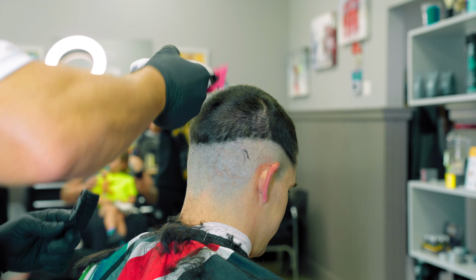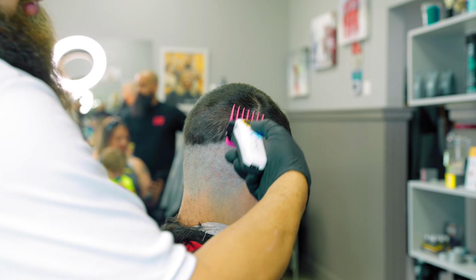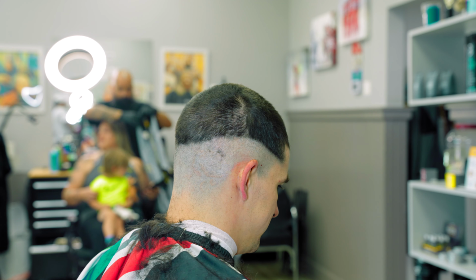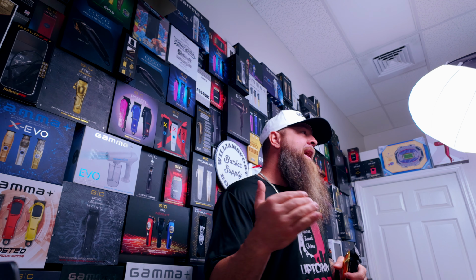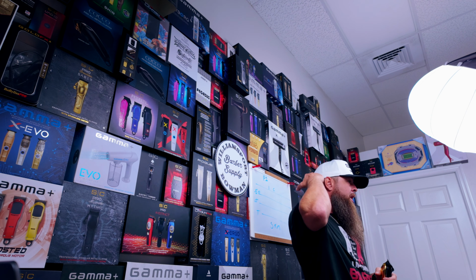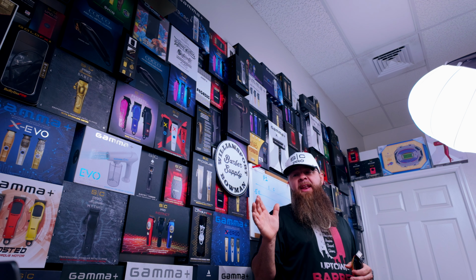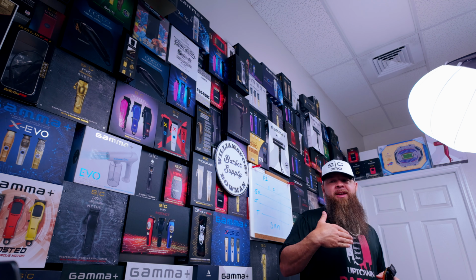Now, if you didn't properly debulk the hair, you're gonna notice in the back, I did not properly debulk the hair, so I was not able to make a good line there. So I didn't run that number 4 low enough in his crown to make that happen. So you're actually gonna see me go back and kind of repeat that step.